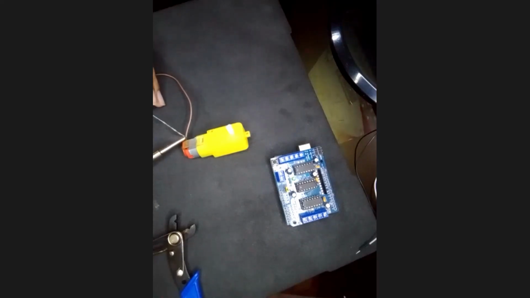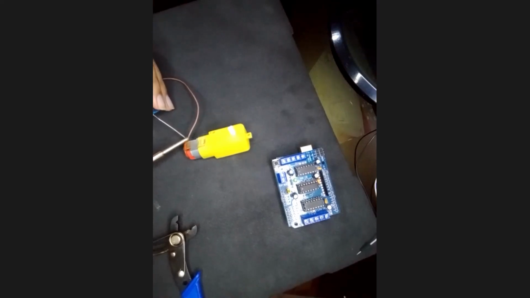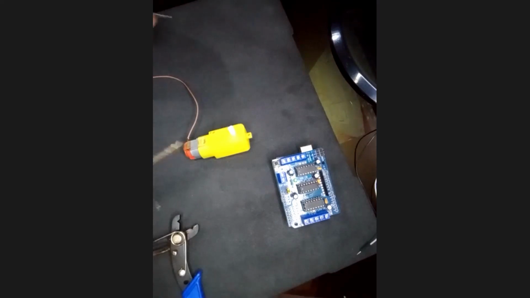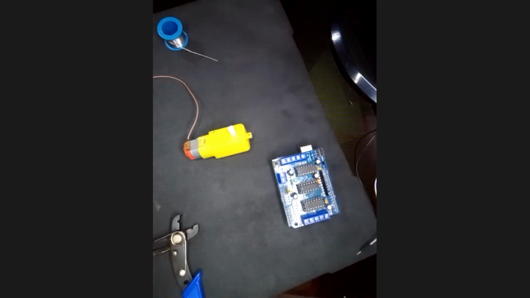Yeah, you see, it's a perfect solder. That's it. Now let's just put away the soldering iron because it's extremely hot.